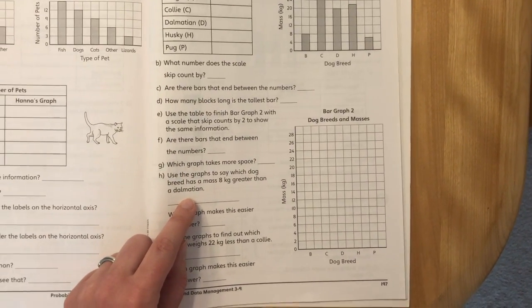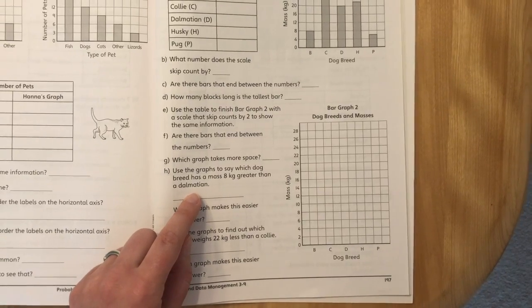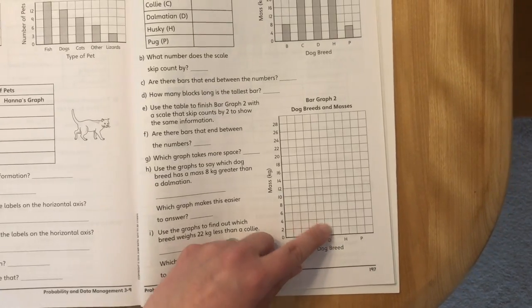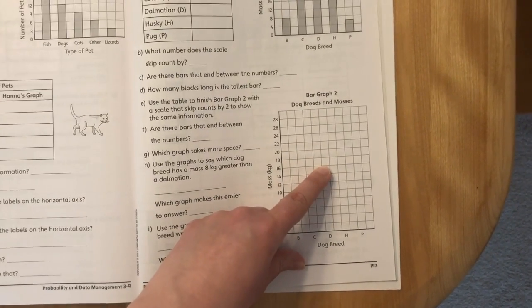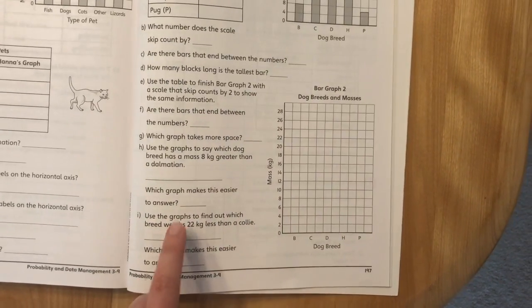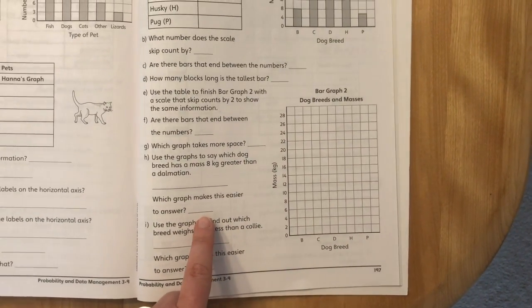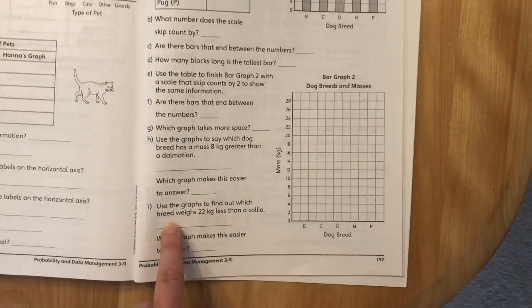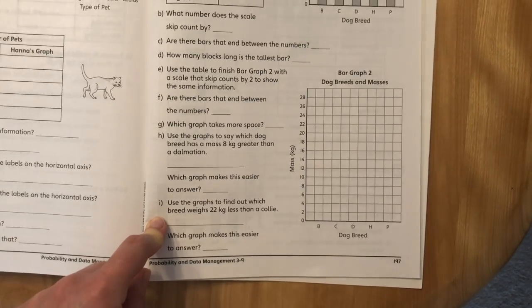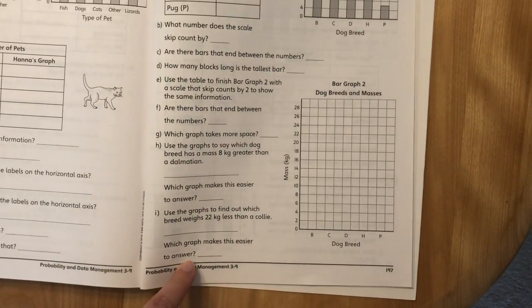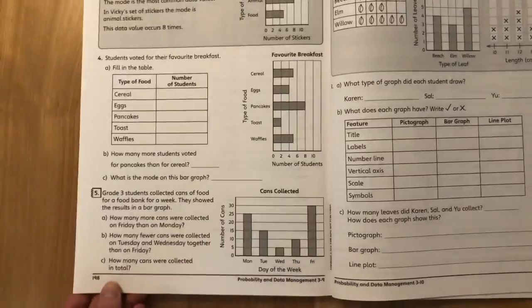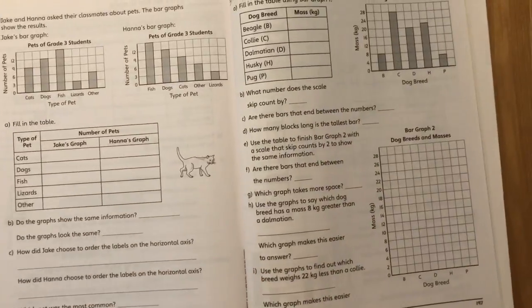Use the graphs to say which dog breed has a mass 8 kilograms greater than a Dalmatian. So you're going to find what the Dalmatian weighs, and then look, 8 above. Which one is 8 above that? And which graph makes that answer an easier thing to see? Then you're going to use the graphs to find out which breed weighs 22 kilograms less than a collie. And which graph makes this easier to answer. You do not need to do anything on page 198 today. Off you go.